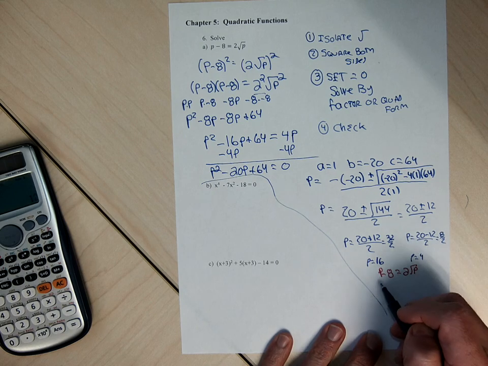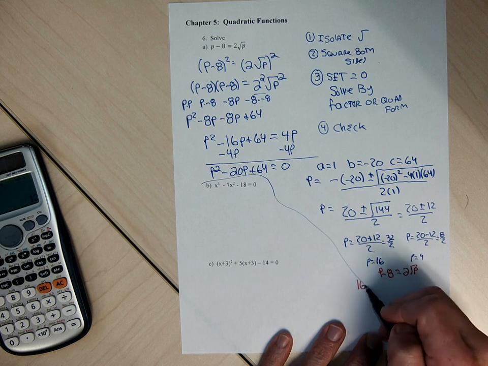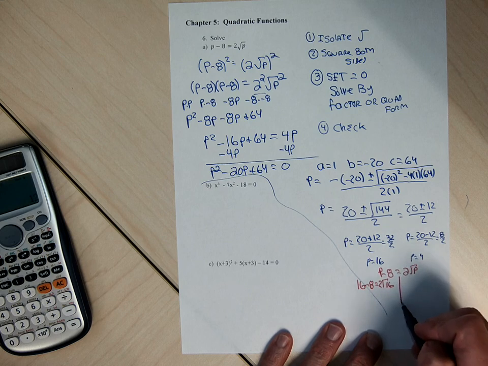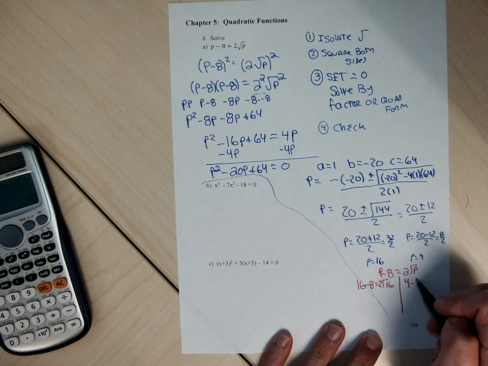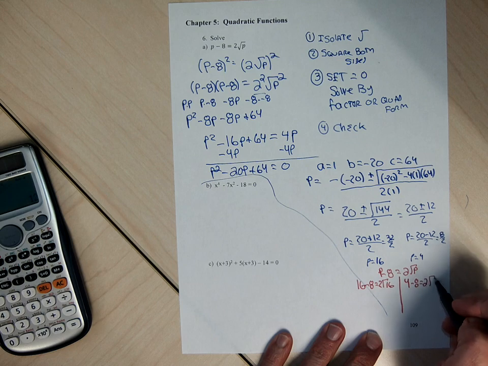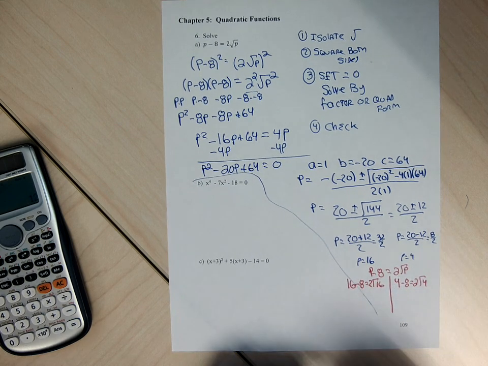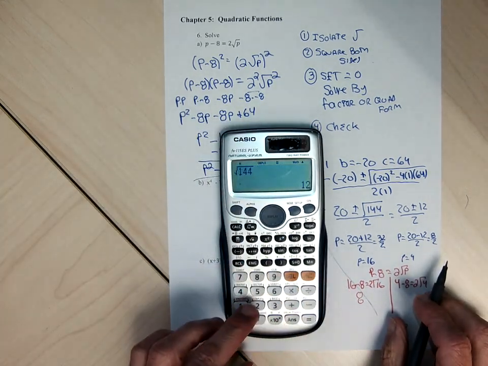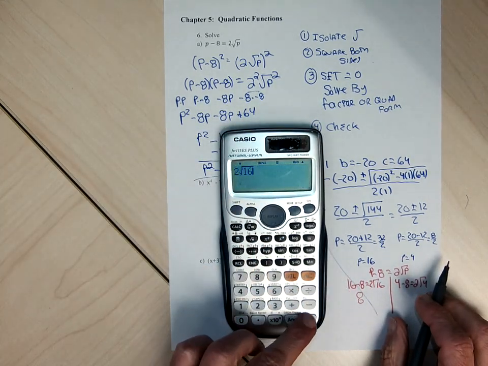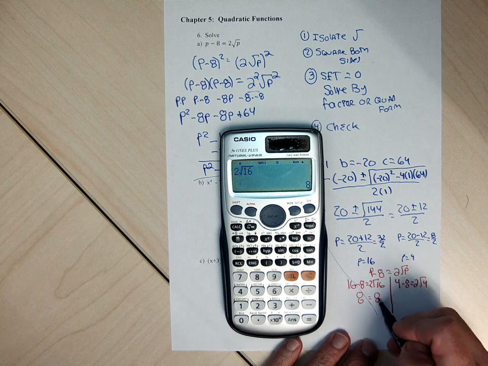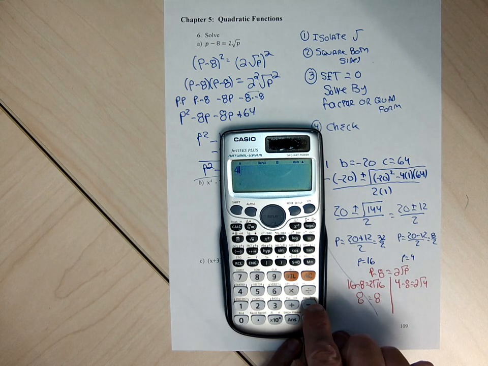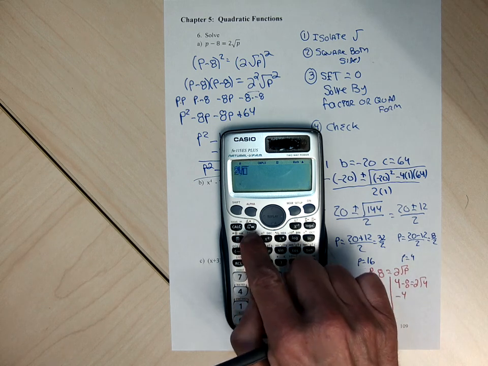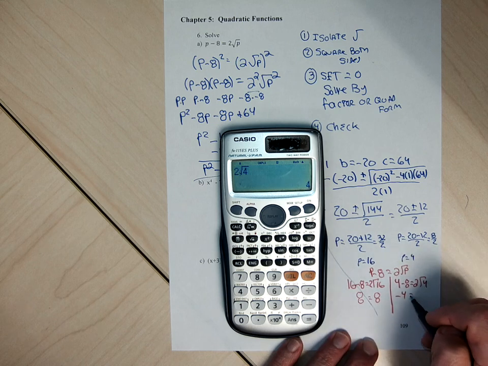root of p. I'm going to see if 16 minus 8 equals 2 times the square root of 16. And then I'll see if 4 minus 8 equals 2 times the square root of 4. I can do this in my head. This left one is just 8. 16 minus 8 is 8. And 2 square root of 16 is 8. 16 checks. On the other side, 4 minus 8 is negative 4. And 2 times the square root of 4 is positive 4.